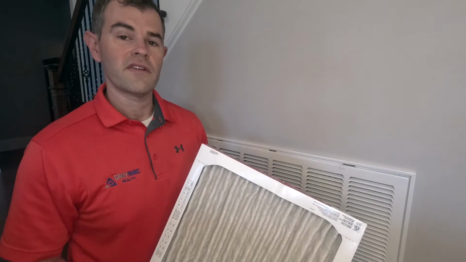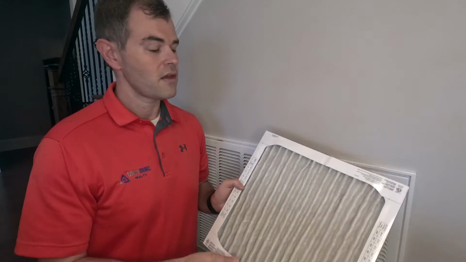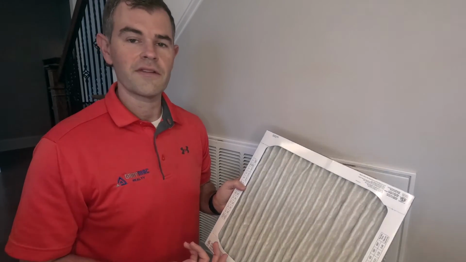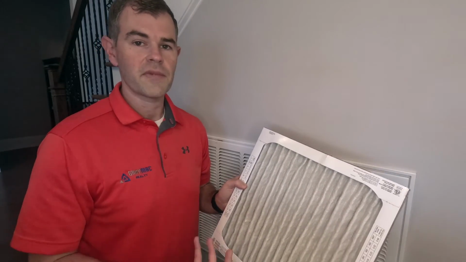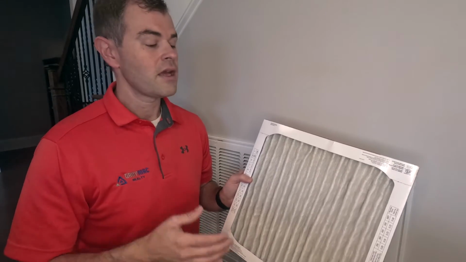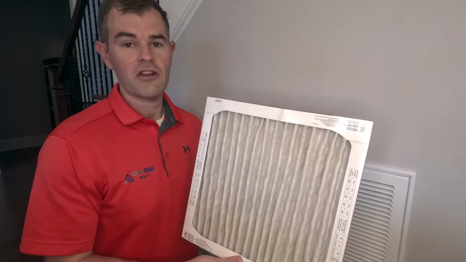So MERV 6 is your basic pleated filter. It gets rid of the bigger particles. MERV 8 moves into things like dust mites and stuff like that. And then you get into MERV 11, which really helps with some allergens. I have a daughter that has a little bit more allergy issues, so we run a MERV 11 in our house. With these filters, we typically change them out every 3 months.